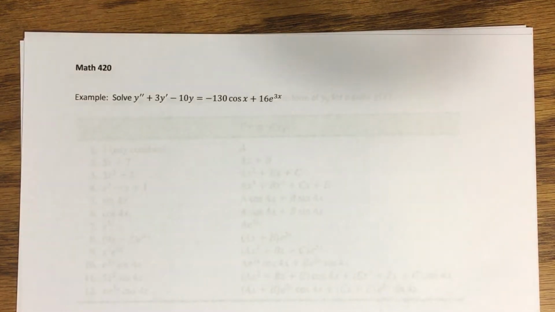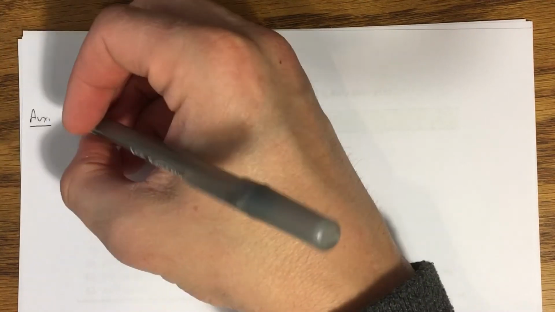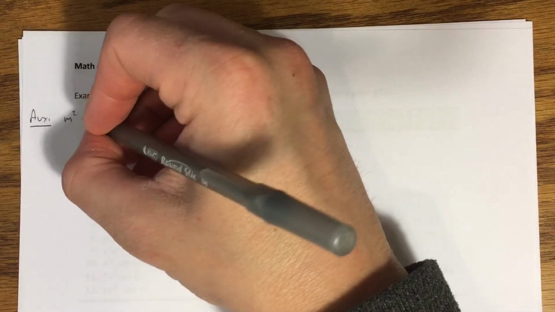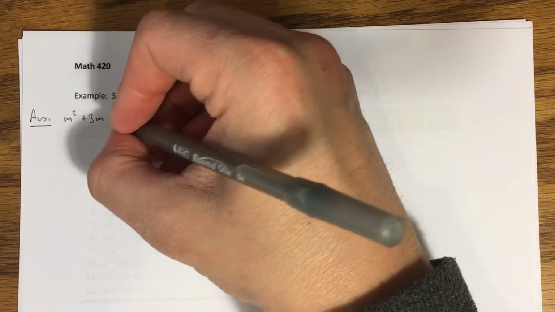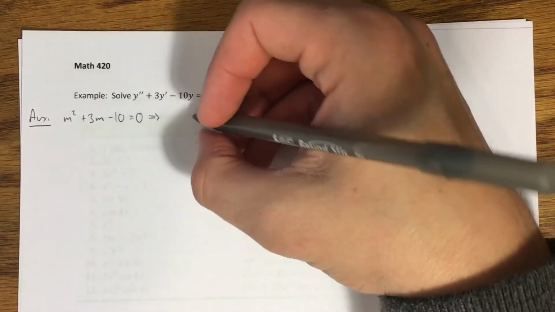So for this guy, we're going to do what we've been doing first. We find that auxiliary equation. This one is going to look like m squared plus 3m minus 10 equals 0. This guy factors nicely.